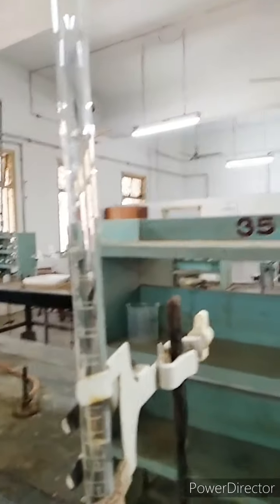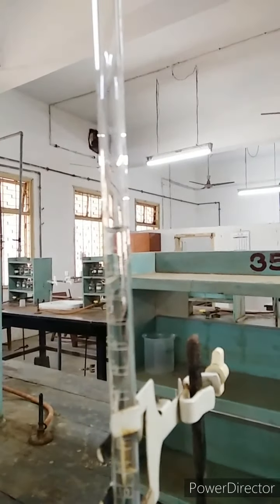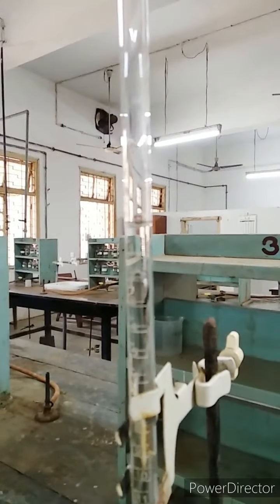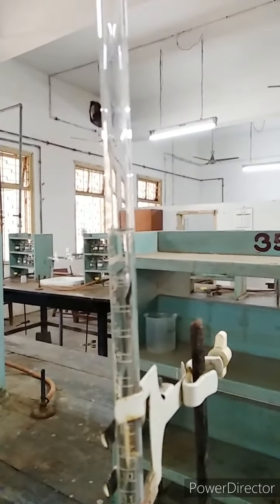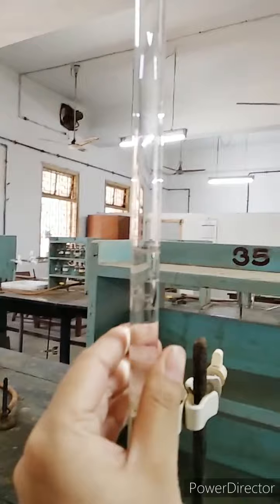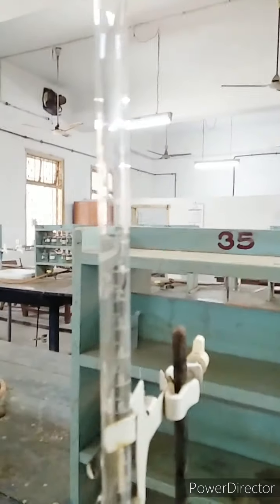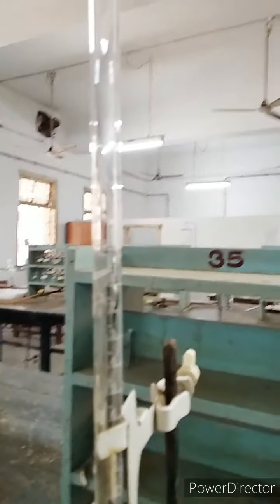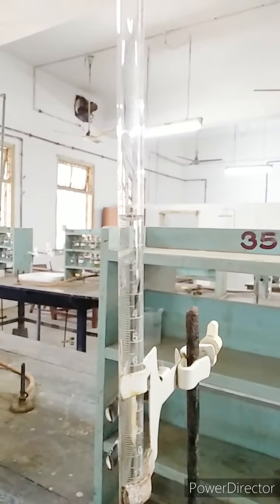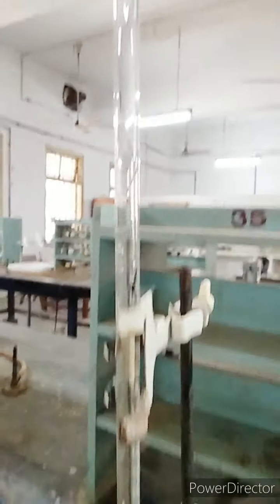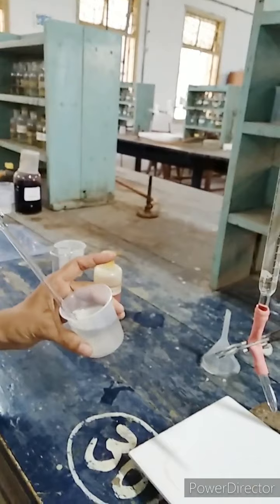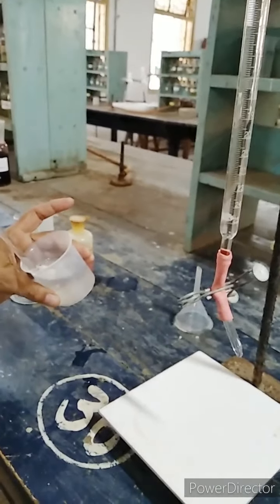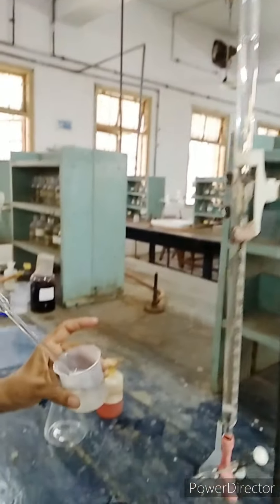And note that the lower meniscus of the solution is at the 0 level, since we have learnt that for a colorless solution we have to note the 0 level at the lower meniscus of the solution. We will take 10 ml Na2CO3 solution through the pipette into a conical flask.